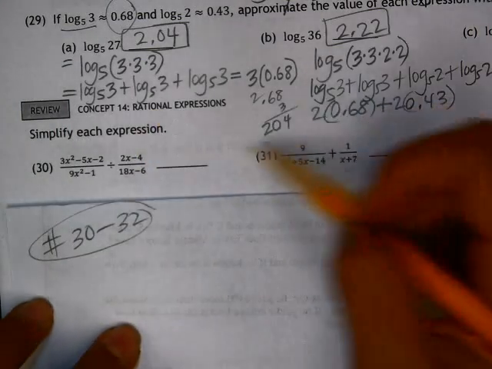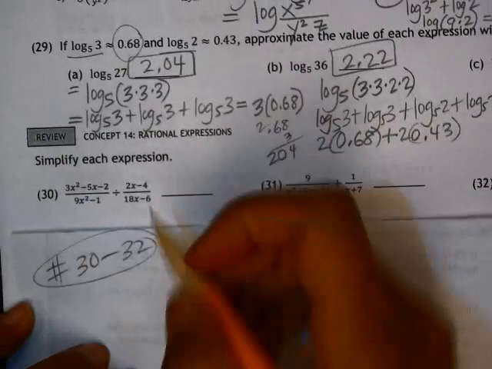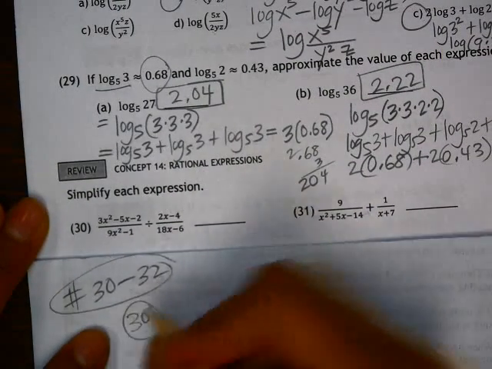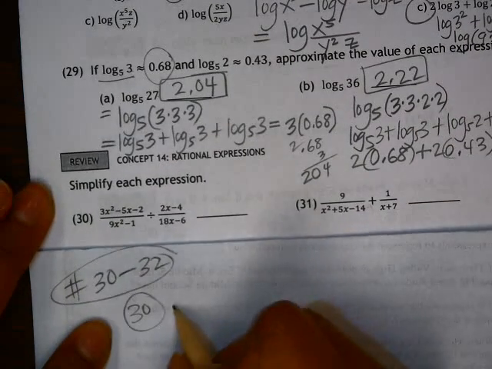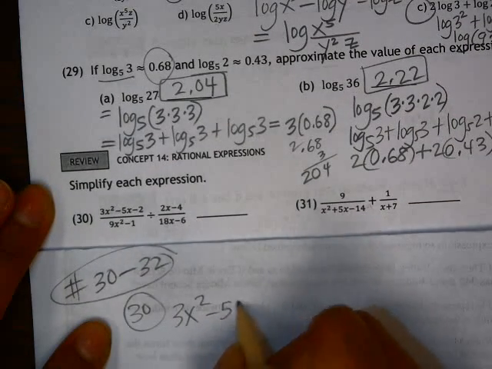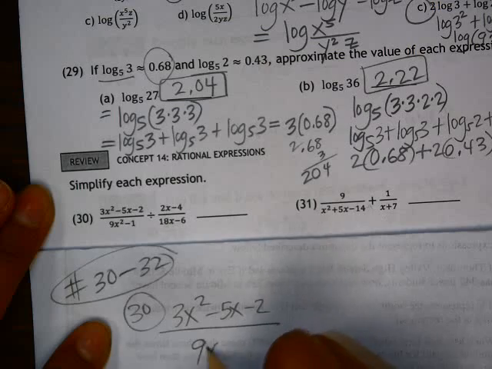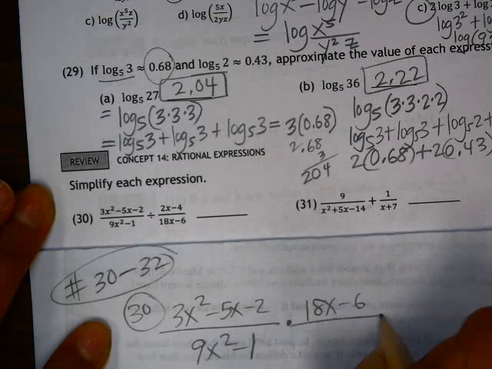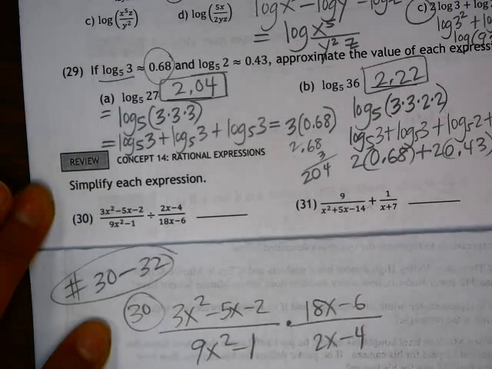Concept 14 is rational expressions. So in number 30, we're dividing rational expressions. First step is to change this to a multiplication problem. When we divide fractions, we are multiplying by the reciprocal of the second fraction.